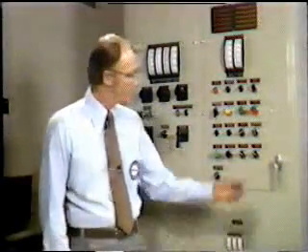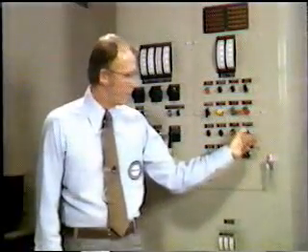The signal indicating what the engine speed should be comes from the speed adjust switch. The reference signal is controlled by adjusting speed adjust switch S151. Now this reference signal of what engine speed should be is sent to the summing junction with the actual speed signal.